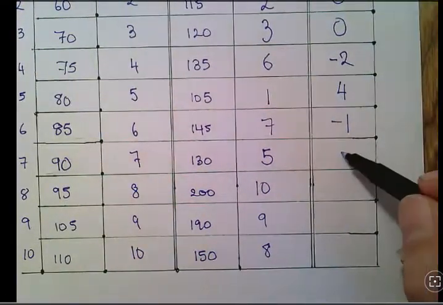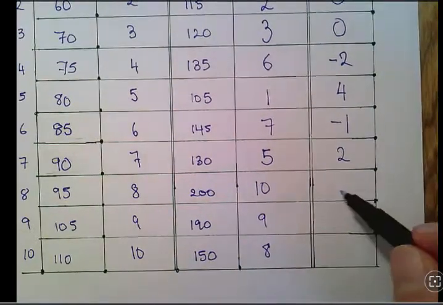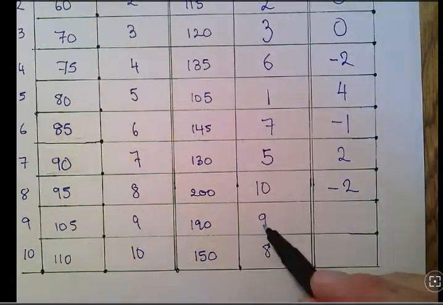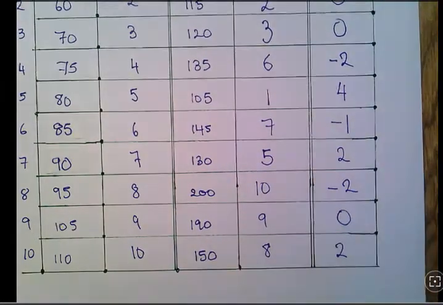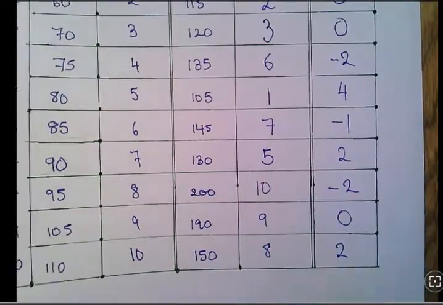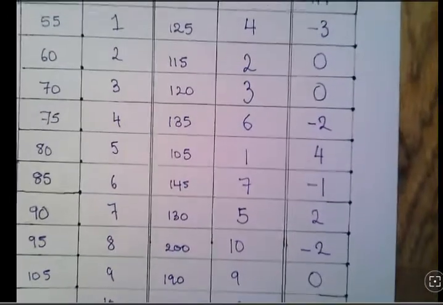7 and 5, that's plus 2. 8 and 10, that's minus 2. 9 and 9, that's 0. 10 and 8, that is 2. Okay, so this last column here is the key part.